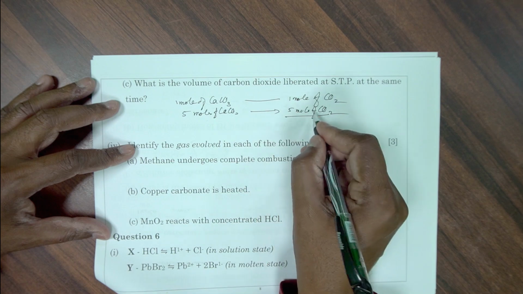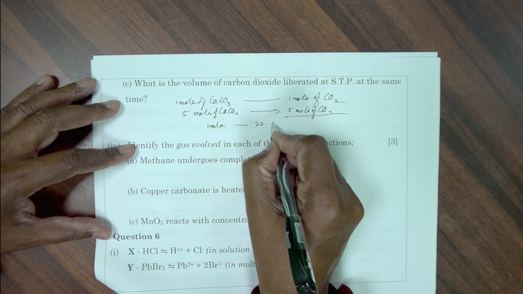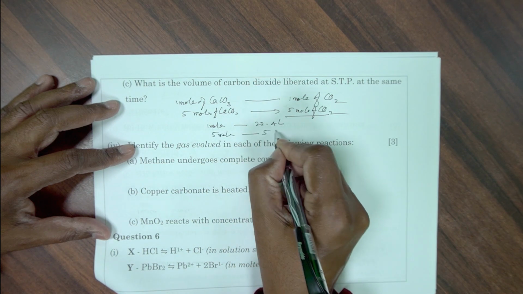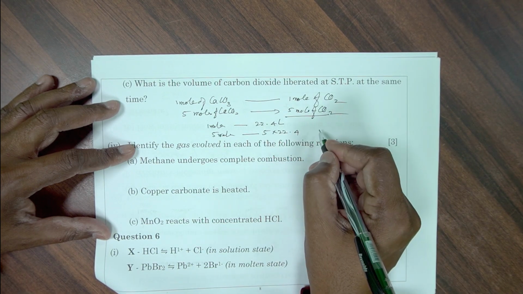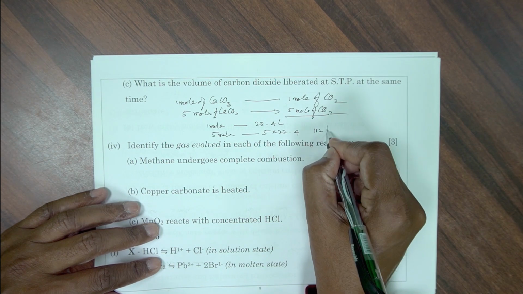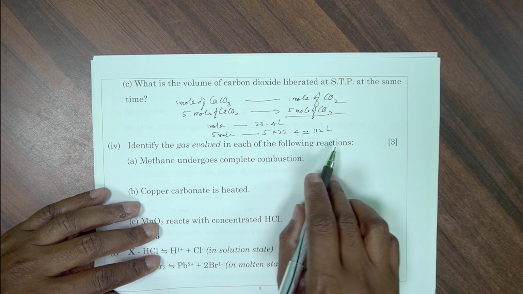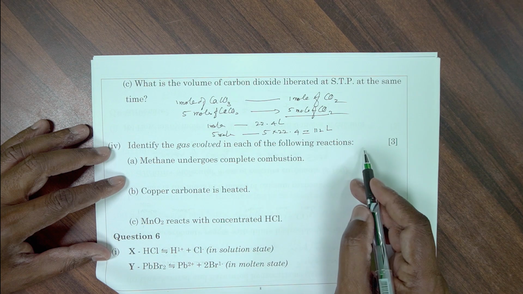5 moles of CO2 in volume. 1 mole is 22.4 liters. So 5 moles is 5 into 22.4 liters. So that is equal to how much? Multiply it. 112 liters. Okay, right. Then identify the gas evolved in each of the following.